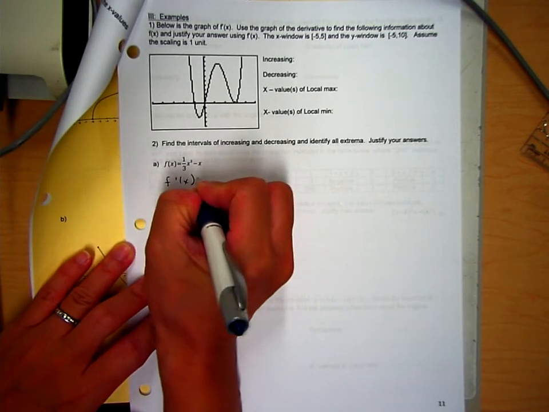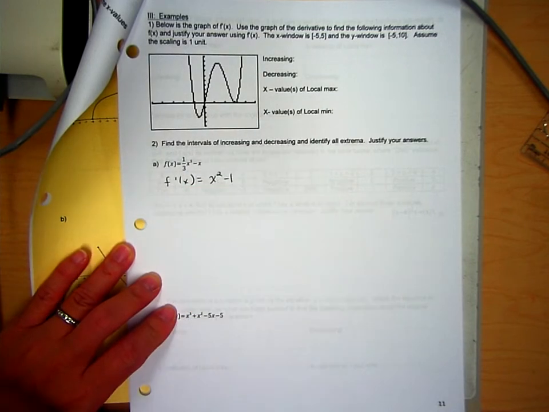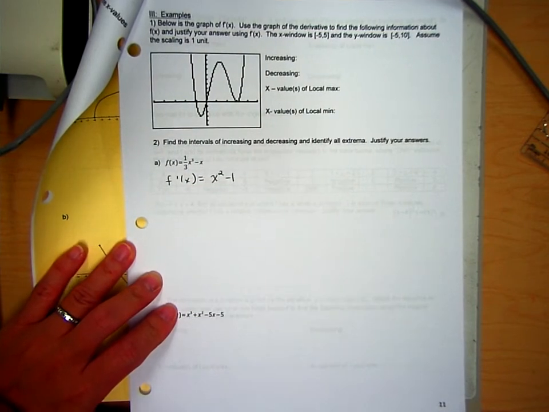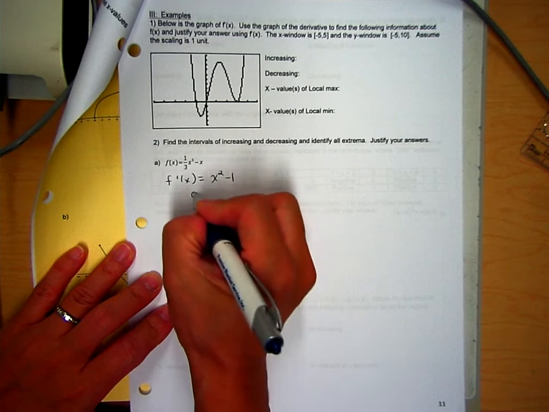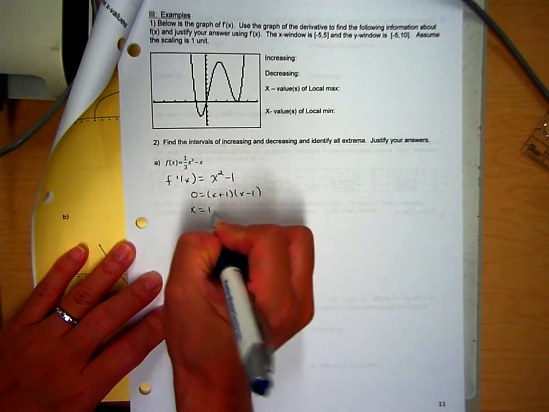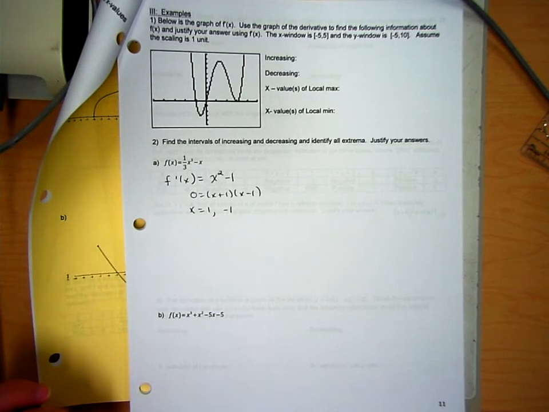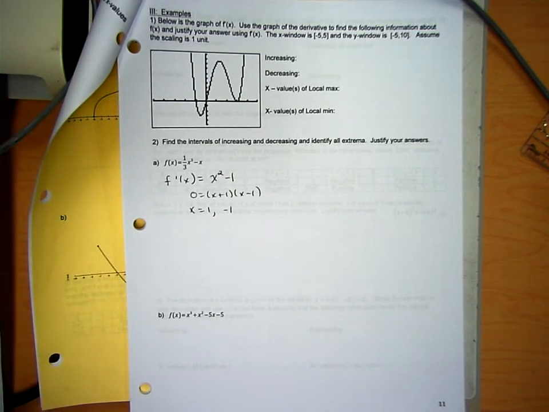So my derivative is going to be, bring down the 3, so this is going to be x squared minus 1. We want to find where the derivative is 0 or does not exist. And there's no places where it doesn't exist, but I can factor this. So my critical numbers are x equals 1 and negative 1. Okay, so now what we're going to do is we need to figure out what's happening on the intervals before and after these critical numbers.